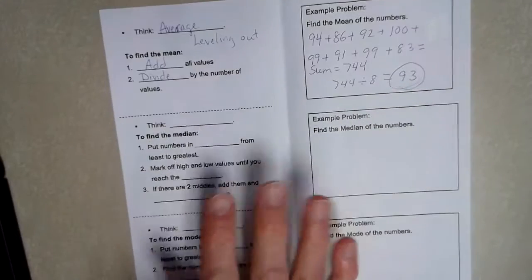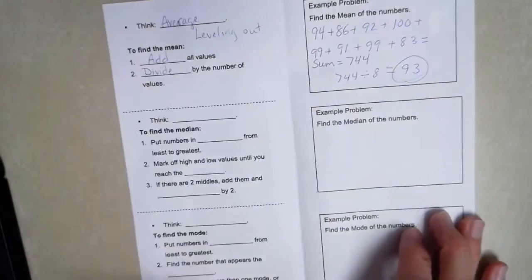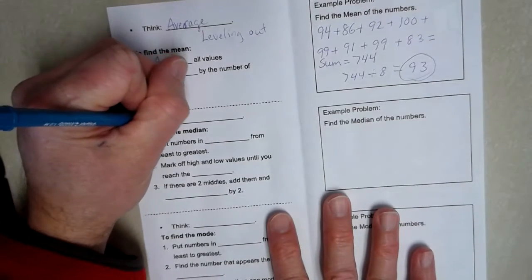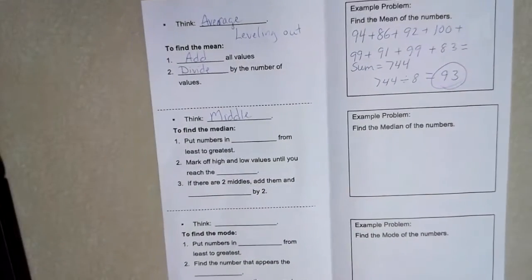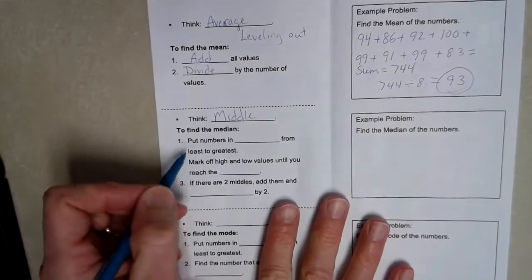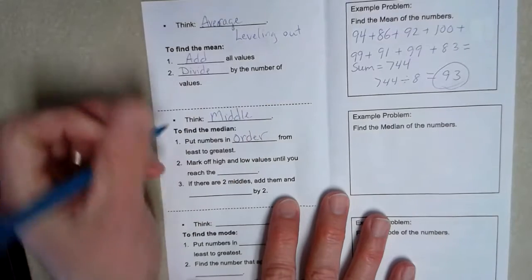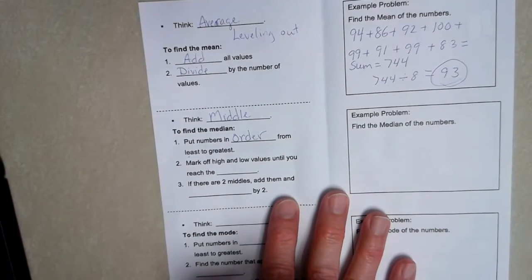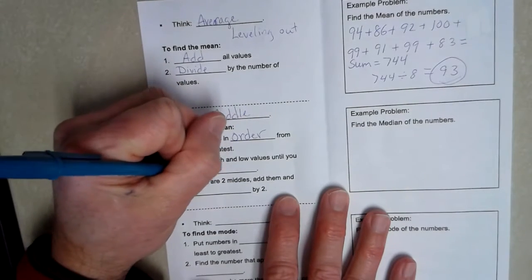Okay. Now, if we look at the next set in our foldable, we're looking at the median. And what is the median? The median we want to be thinking is the middle value of our set of numbers. Whichever one is in the middle. And there's not always going to be one exactly in the middle. So we're going to have to deal with how do you find that? So the best way to do it is put numbers in order. So we're going to order them from least to greatest. And then we're going to mark off the high and low values until we reach that middle.